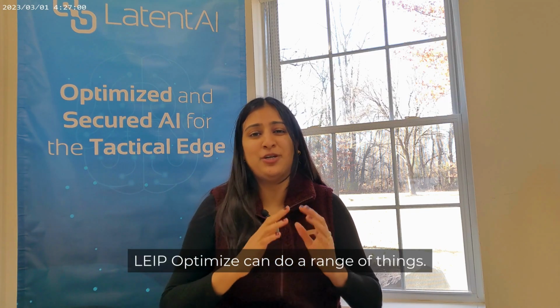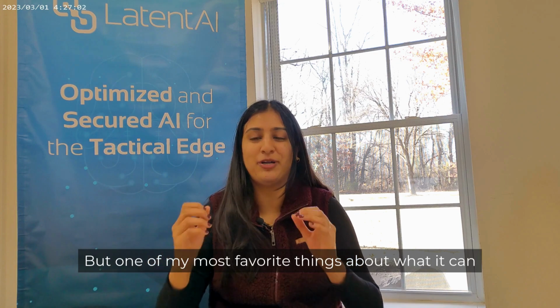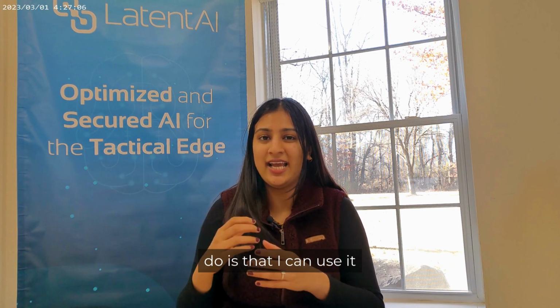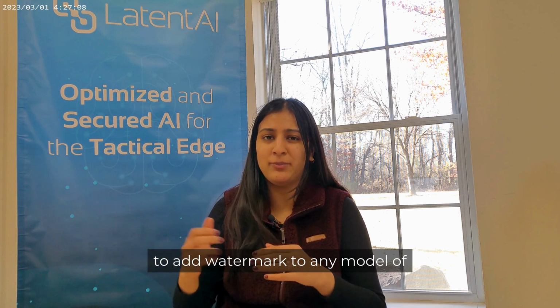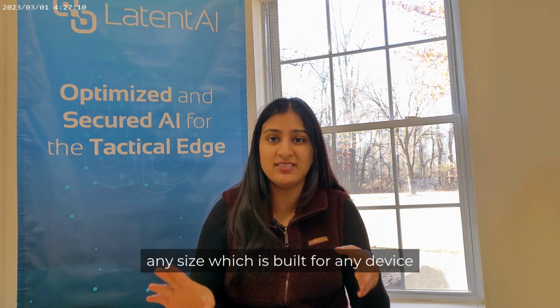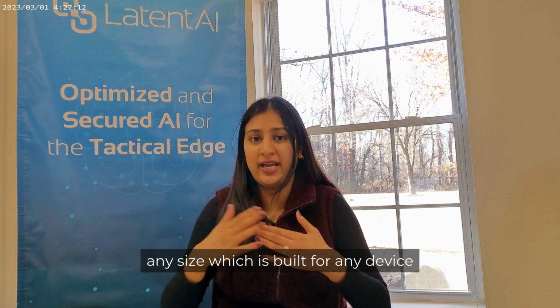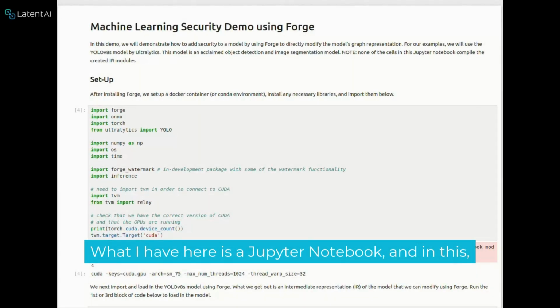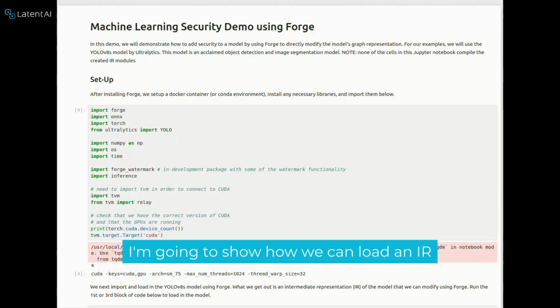LEIP Optimize can do a range of stuff, but one of my most favorite things about what it can do is that I can use it to add a watermark to any model of any size, built for any device, easily in just a couple of code lines. What I have here is a Jupyter notebook, and in this I'm going to show how we can load an IR representation of the model using Forge or LEIP Optimize and then add a watermark.